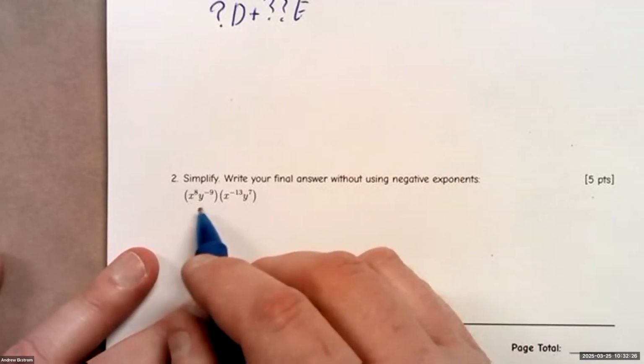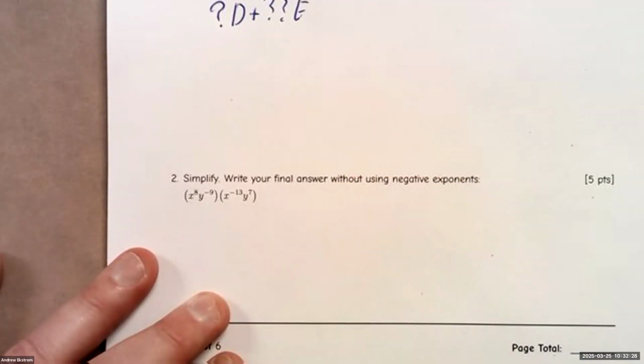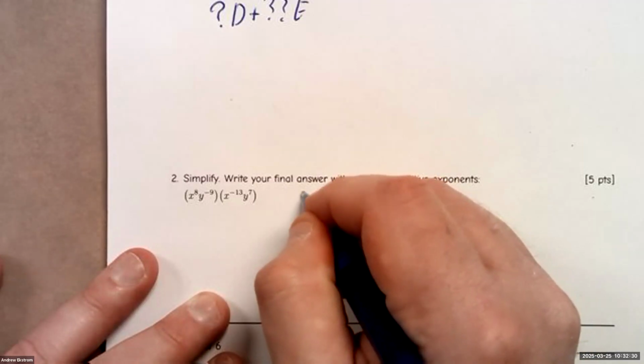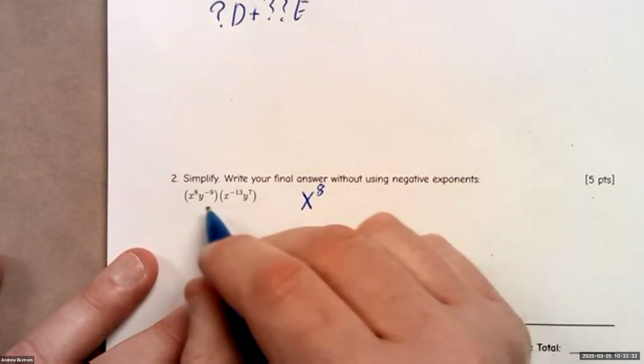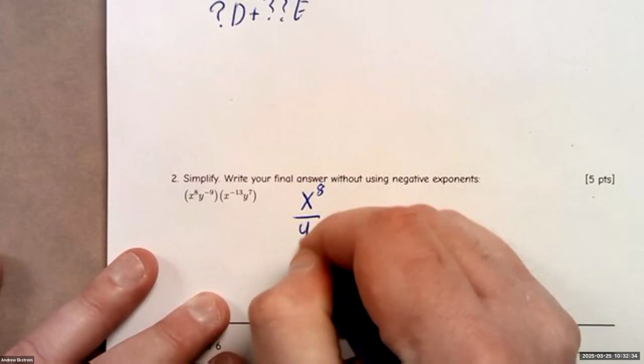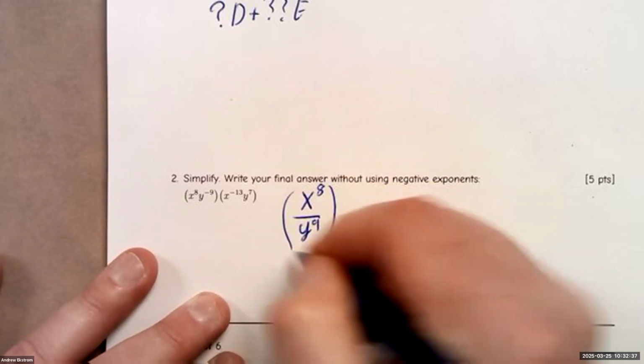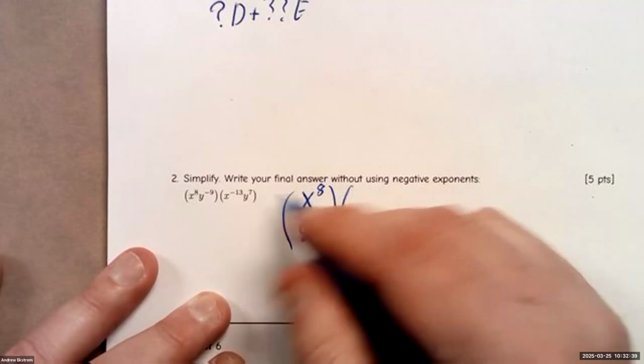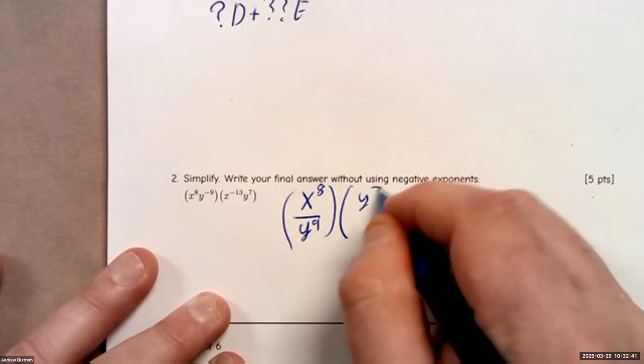With this, again, I can rewrite the first part here like that. I can rewrite the second part.